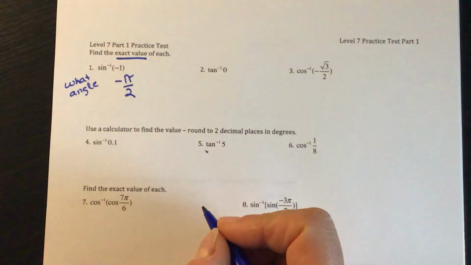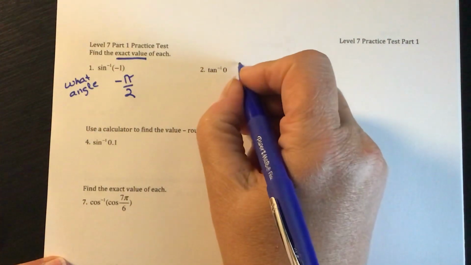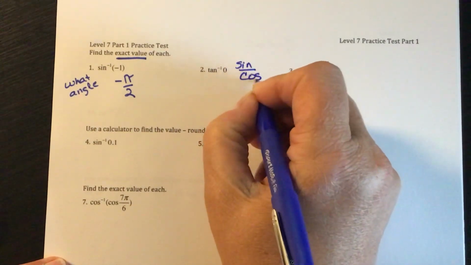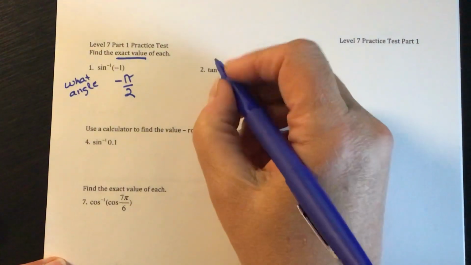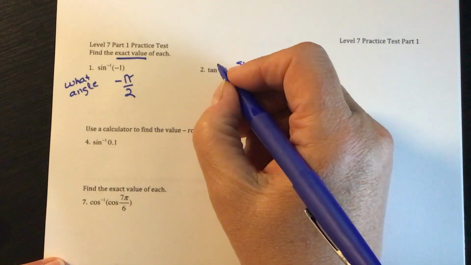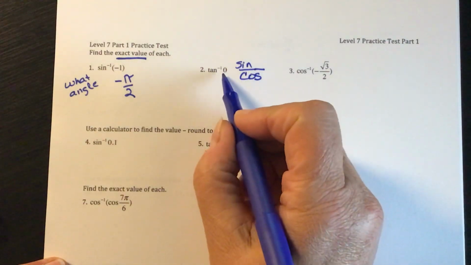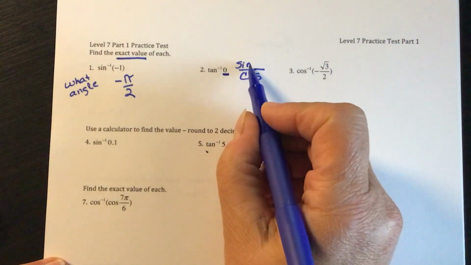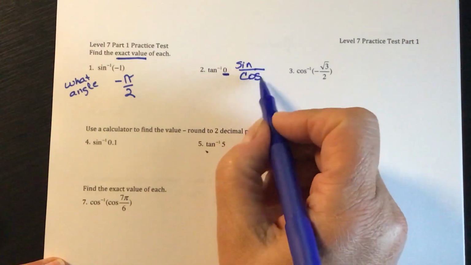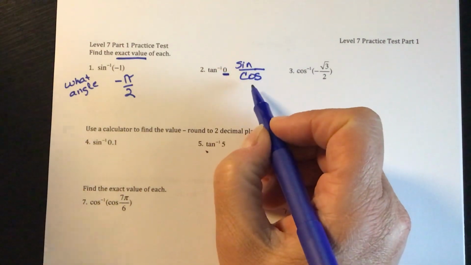Number 2 says we want a tangent of 0. So remember, tangent is sine over cosine. And tangent also has that same domain as sine. So what we're looking for to get a 0, sine has to be 0. We don't want cosine to be 0 because that would be an undefined value.